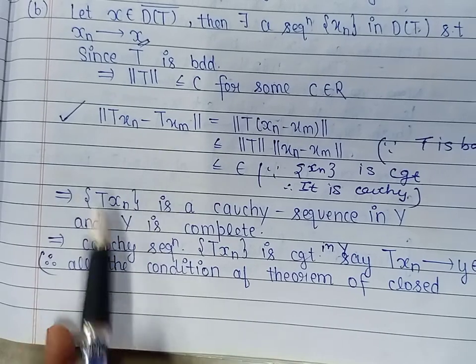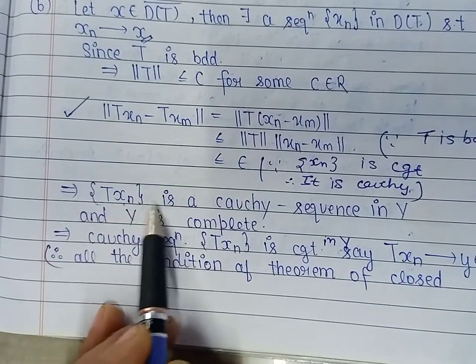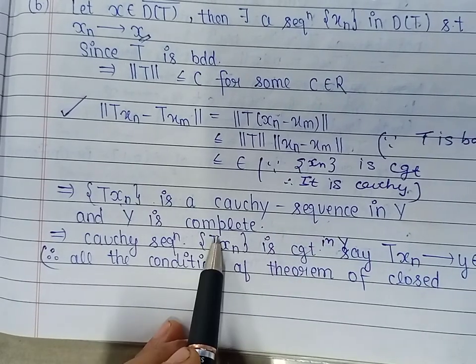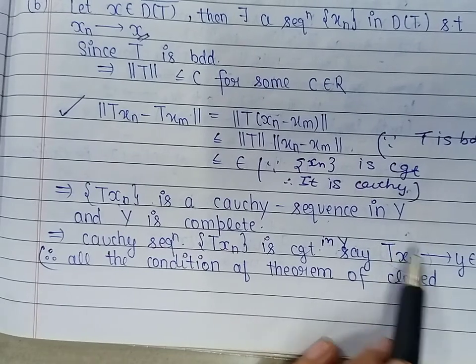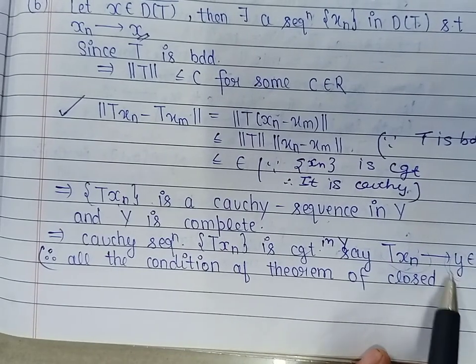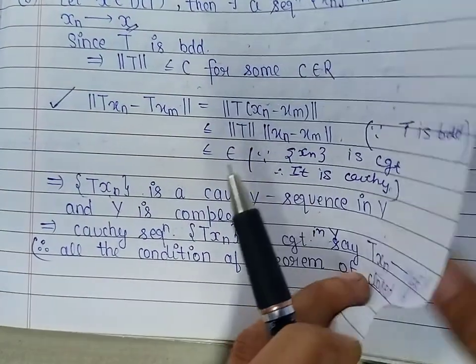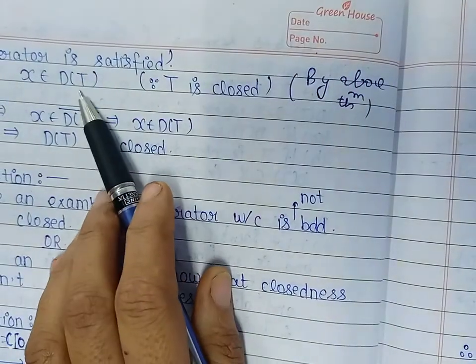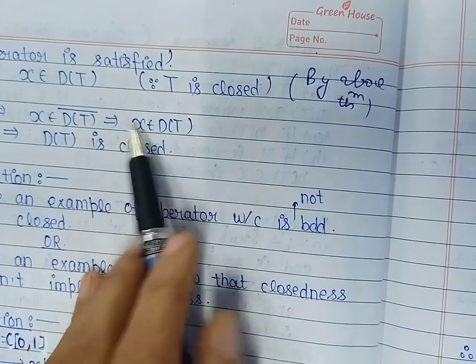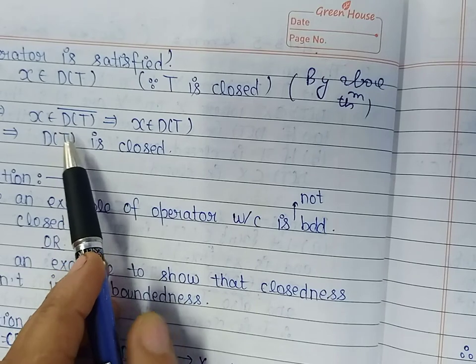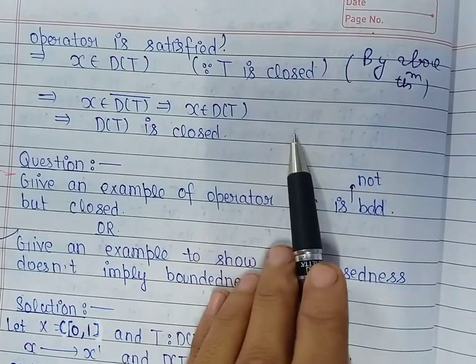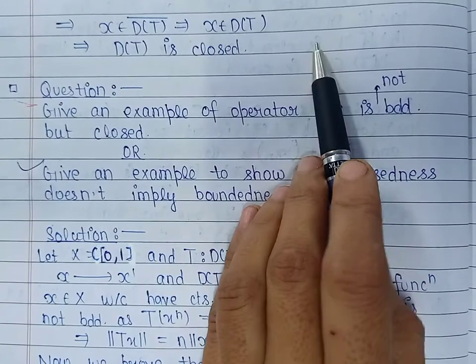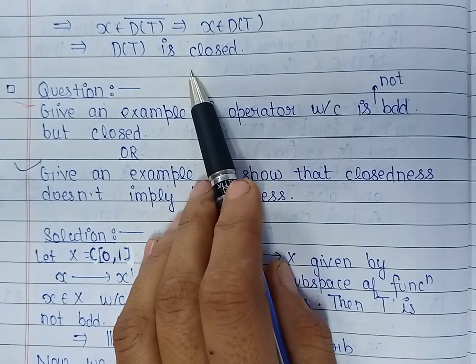So by definition we can say that the sequence Tx_n is a Cauchy sequence in Y, but Y is a complete space, and therefore the sequence Tx_n will be convergent in Y. So the limit of Tx_n is an element of Y, and that element we have taken as y. Now because T is closed, we can use the last theorem. So by using the last theorem, x belongs to domain of T and y is equal to Tx. So x belongs to D(T) closure implies that x belongs to domain of T. So this proves that domain of T is closed. So this completes the proof of the theorem.